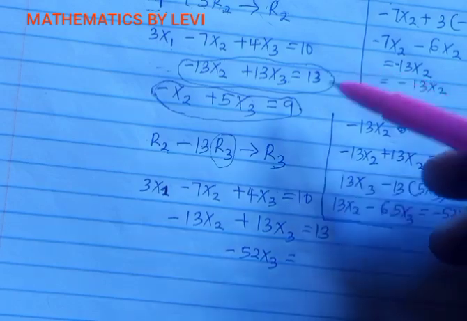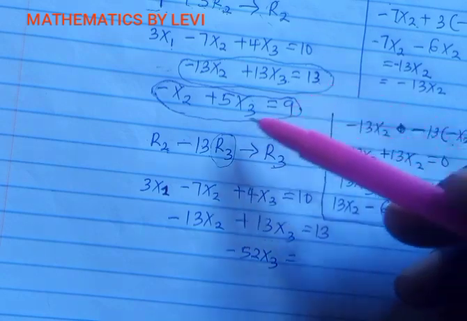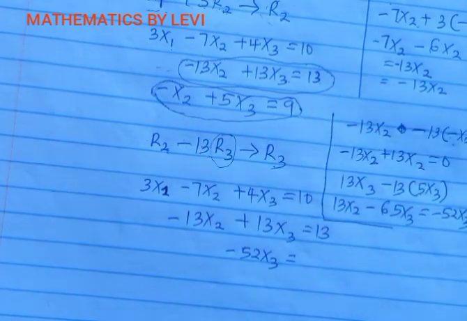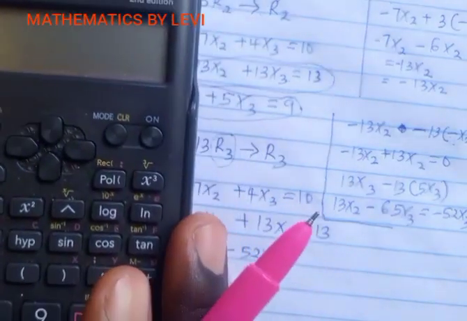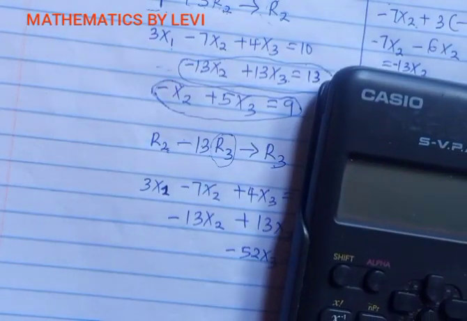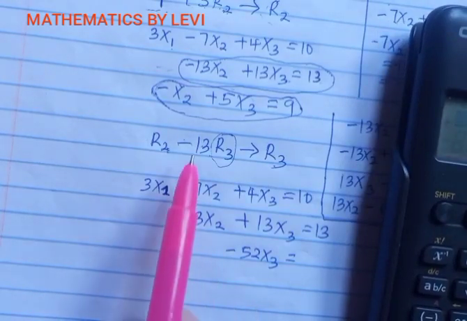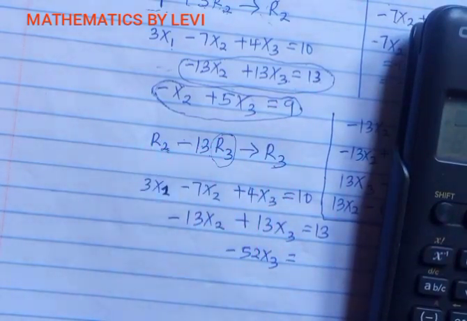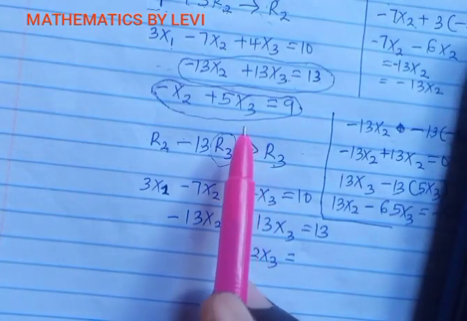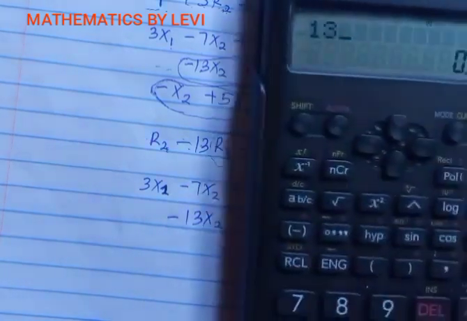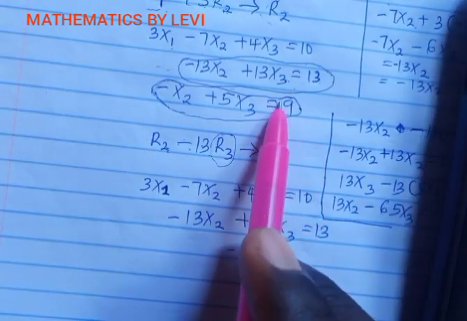So we shall have negative 52x3 equals to, we have R2, which is 13, minus 13 times 9. Let me calculate it using a calculator. That is 13, which is our R2, minus 13, then times 9.